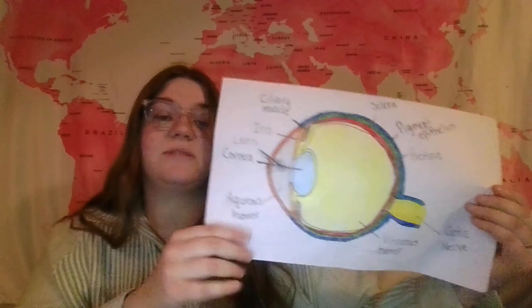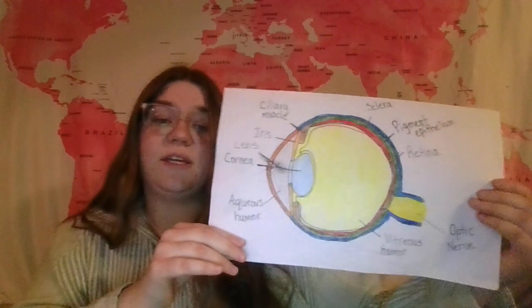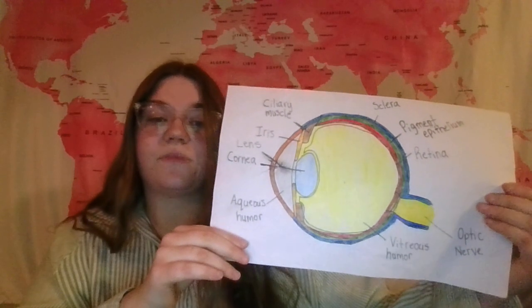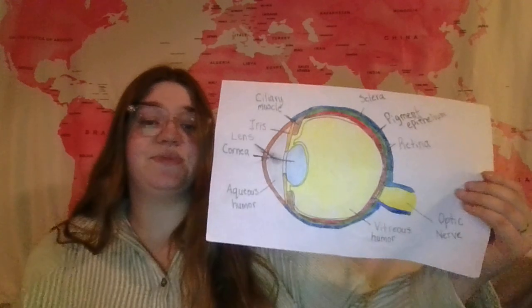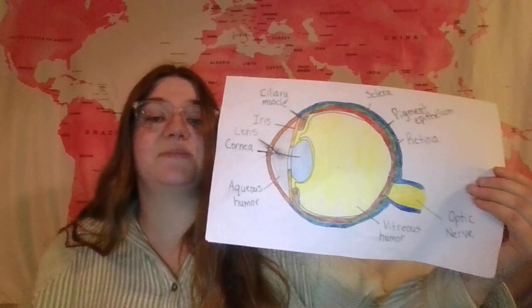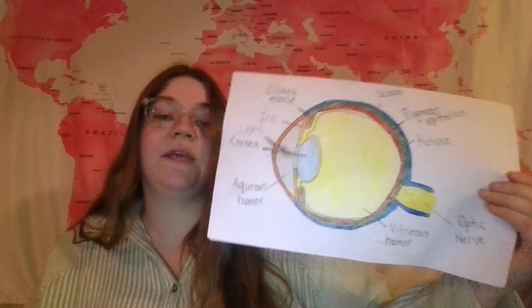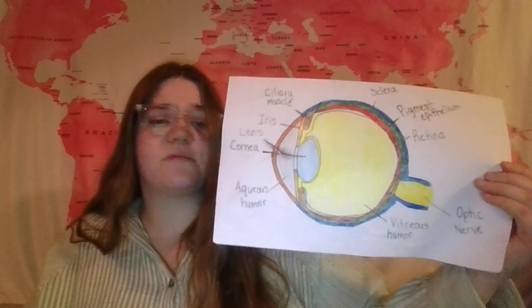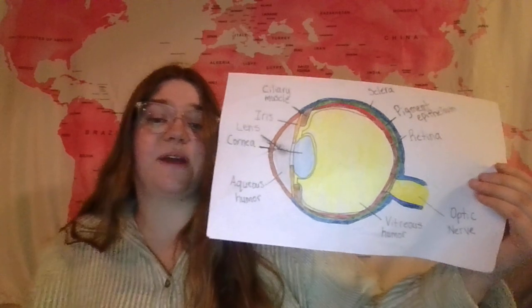The iris, responsible for our eye color, regulates the amount of light entering the eye through the pupil, the hole in its center. This muscular diaphragm expands and contracts the pupil, shrinking it in bright light and enlarging it in dim light. The pupil itself isn't a structure, but rather an opening.